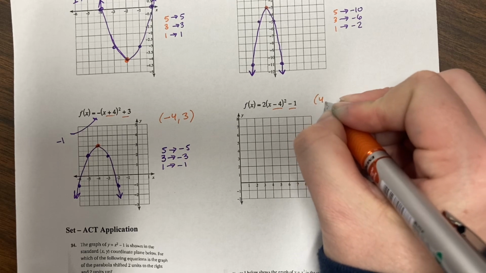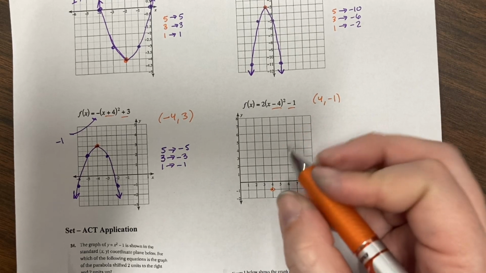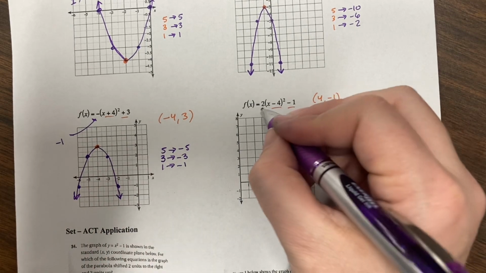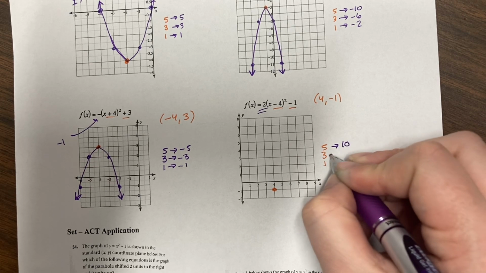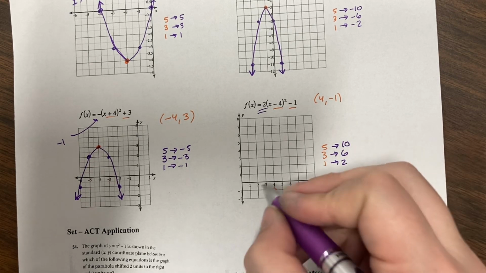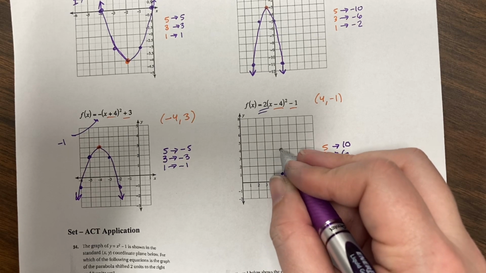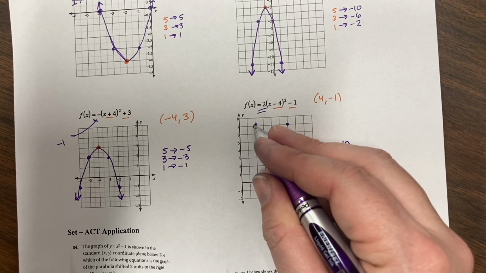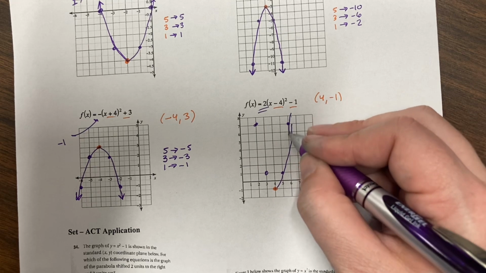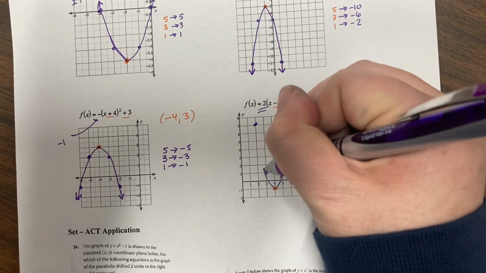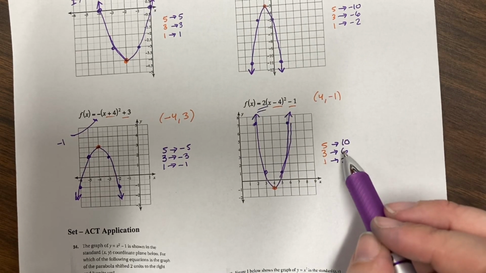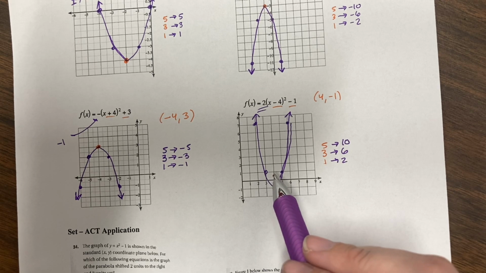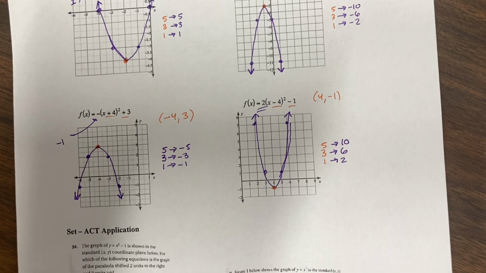Vertex would be at +4, -1. Then when I fix my rate of change, it says it's a 2. So 5 times 2 is 10, 3 times 2 is 6, 1 times 2 is +2. So up 2, 1, 2, 3, 4, 5, 6. Up 2, up 6. So these numbers don't represent like the number on the side. They represent like counting. So count 1, 2 boxes, then count 6 boxes to fill in.